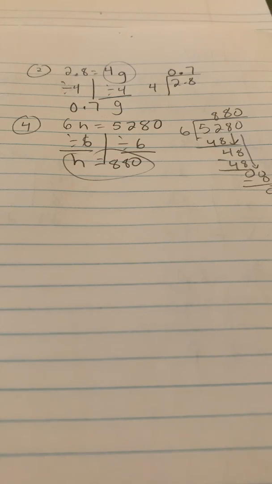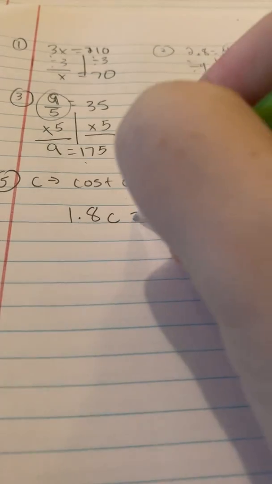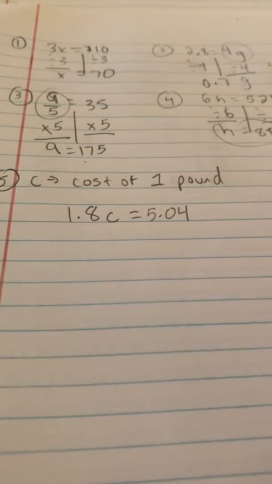Write and solve an equation to find the cost of each pound of walnut. So for number 5, I'm going to say that C is the cost of 1 pound. I know that she bought 1.8 pounds, so 1.8 times C is going to tell me how much it costs. I already know it costs 5.04. So this is my equation. 1.8 times the cost is going to be 5.04.